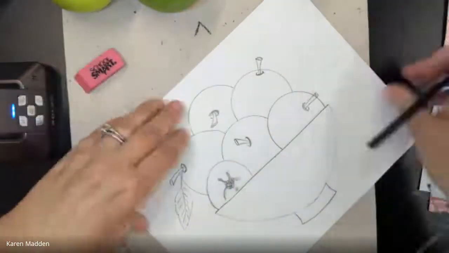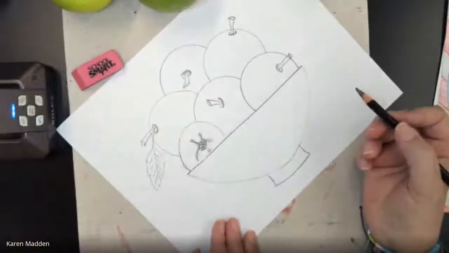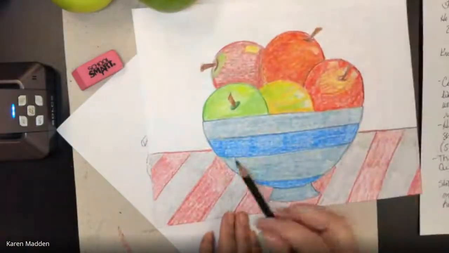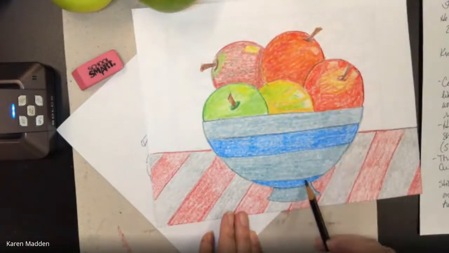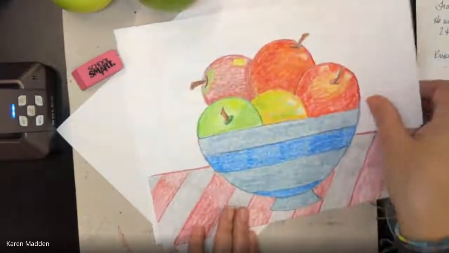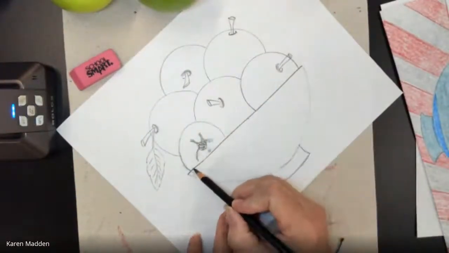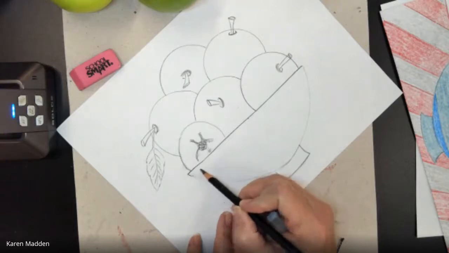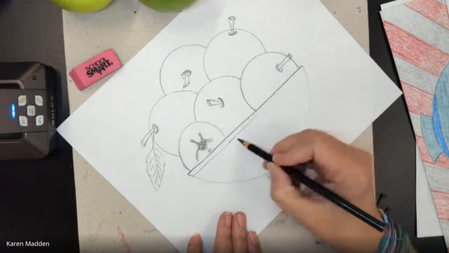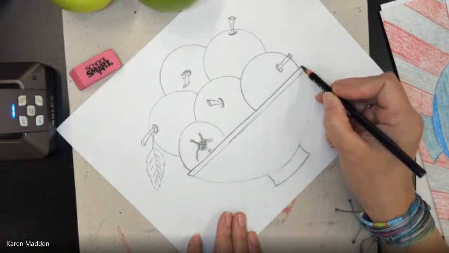Okay. Now I want to create a little bit of detail on my bowl. So if you look at this one that I did earlier, I just have a stripe here and a stripe here at the bottom. You can put any kind of design you like on your bowl. Maybe you want to come up here. Maybe you want to do a rim up here. I want to keep my line about the same all the way across.